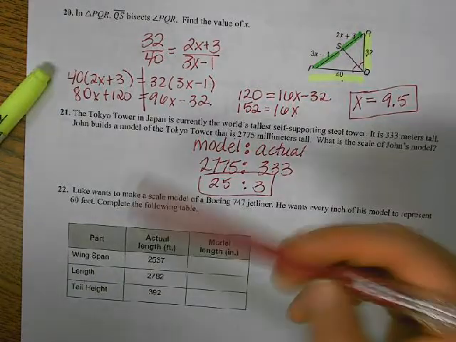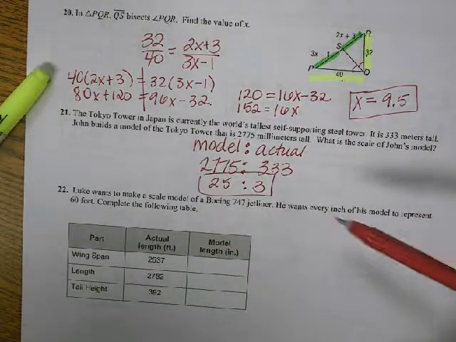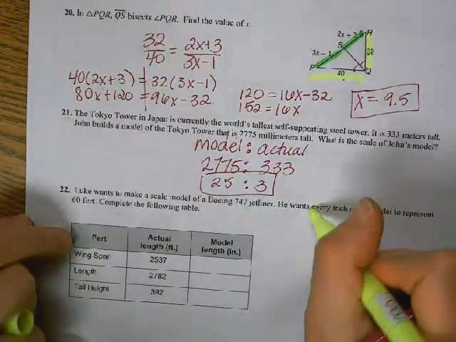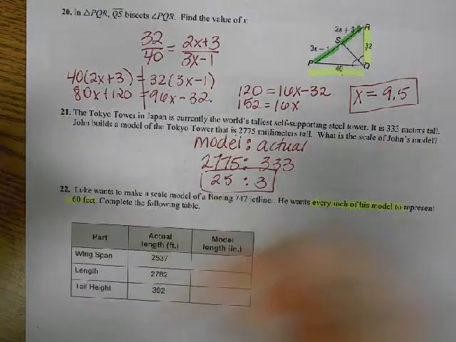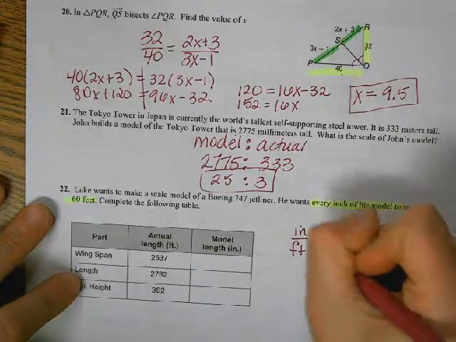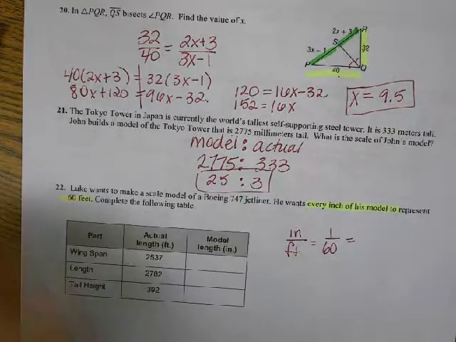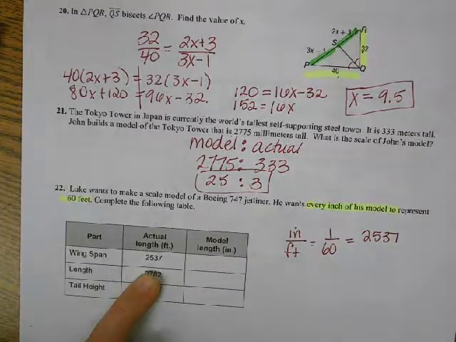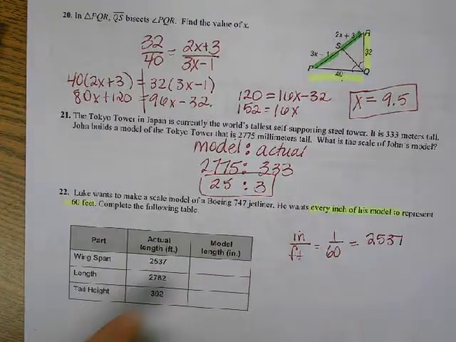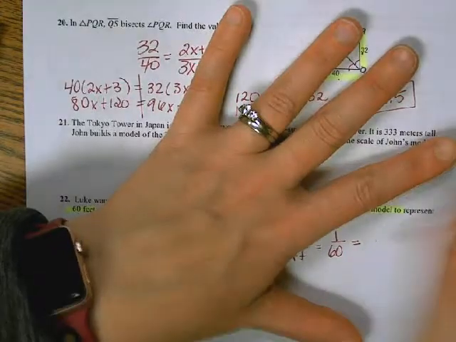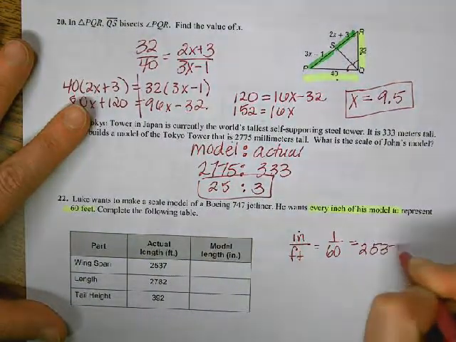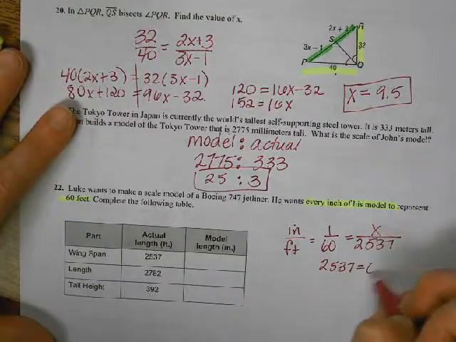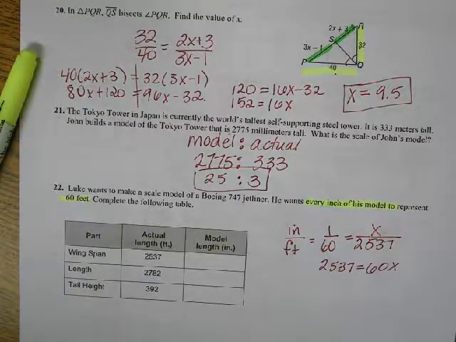Last problem, scale. Luke wants to build a scale model of the Boeing 747 jetliner. He wants every inch of his model to represent 60 feet. So that's our scale right there. 1 inch represents 60 feet. So it says if the actual length is 2,537, does it go where I wrote it? No, because this is in feet, and we're trying to find in inches. So it's 2,537 on the bottom, and x on top. 2,537 equals 60x, so that means I'm going to have to divide by 60.